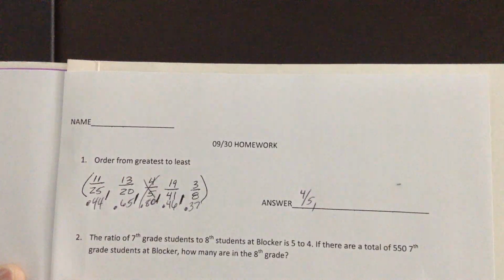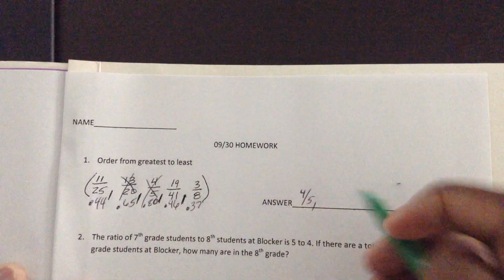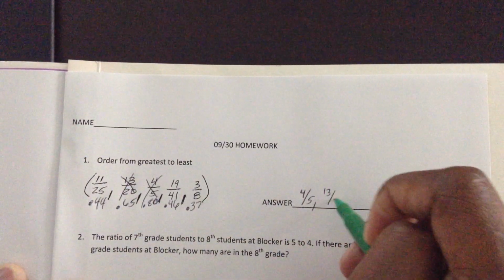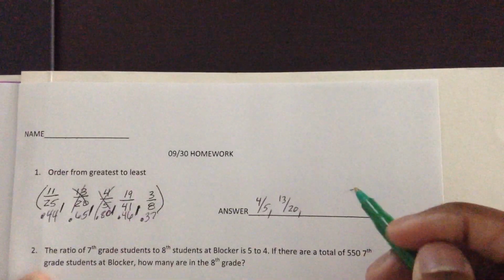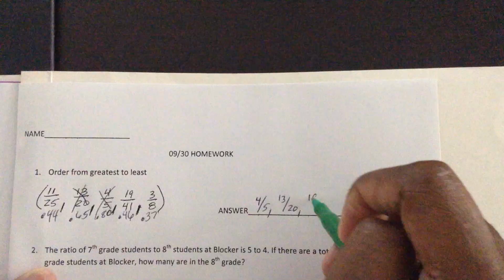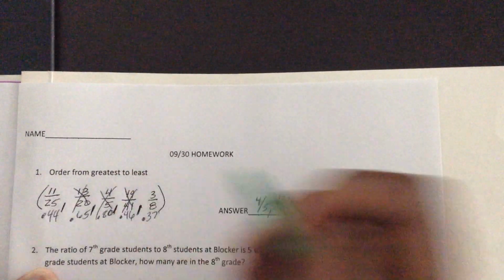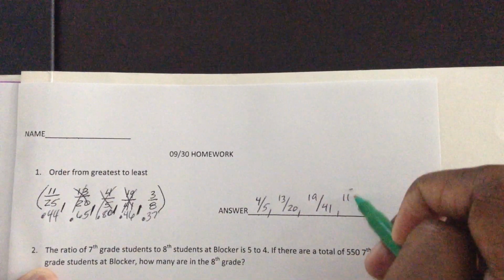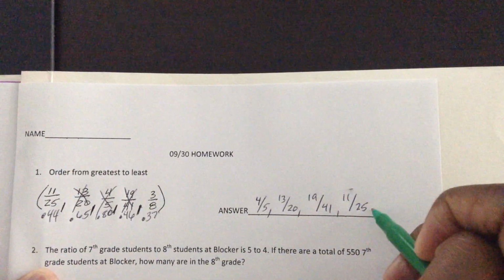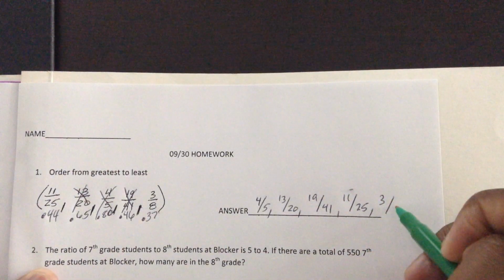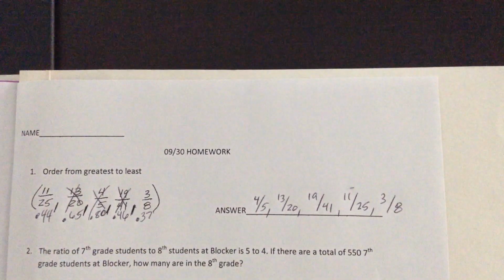Cross it out, followed by 13 over 20. Cross it out, followed by 19 over 41. 11 over 25. And lastly, 3/8. Greatest to least.